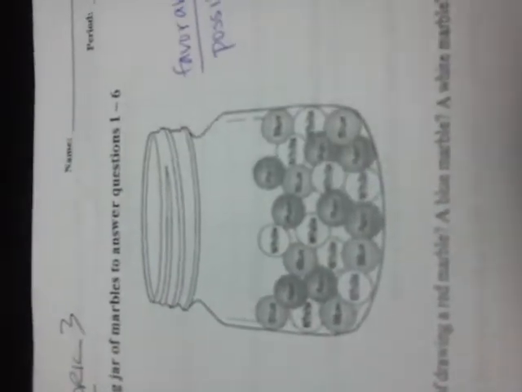So when we look at this jar here, if we want to know the chance of drawing, for example, a red marble, we need to know how many red marbles there are, which is 1, 2, 3, 4, 5, 6, 7, 8. So there would be 8 red marbles. That's all the favorable outcomes, the things we would want to happen, out of the total possible, which is 24. And again, we would reduce that because these are just like fractions.